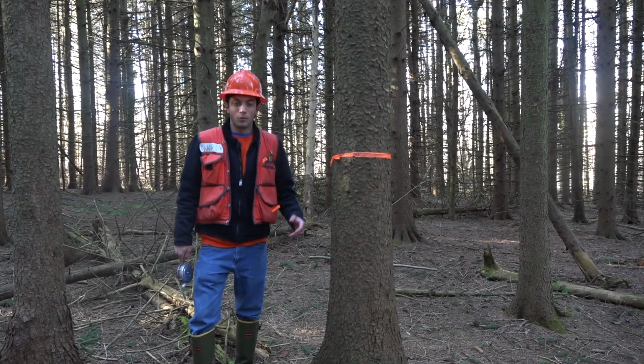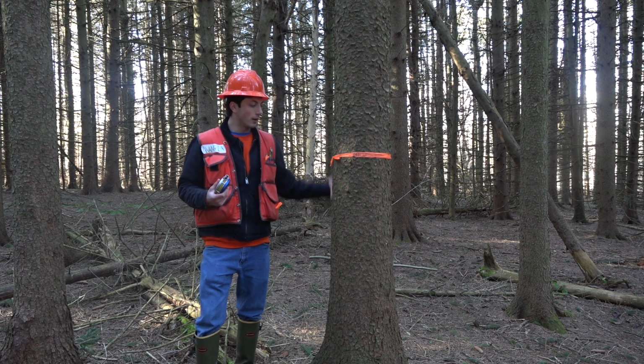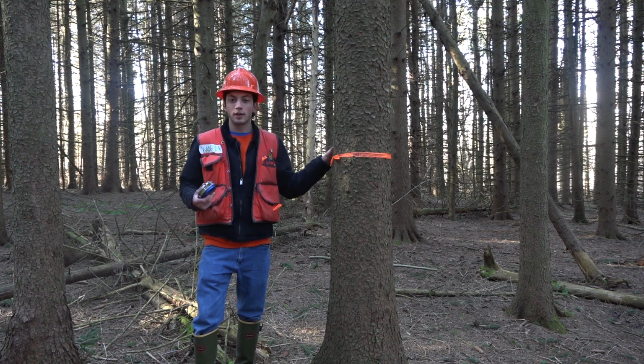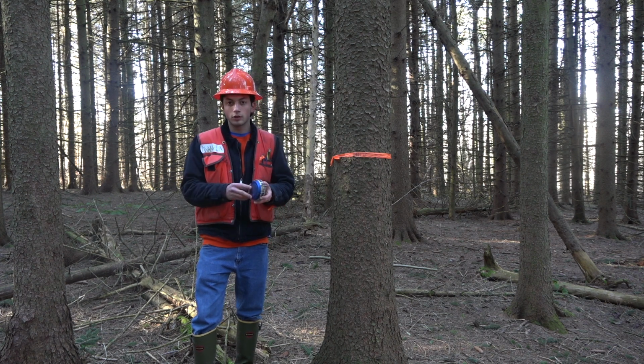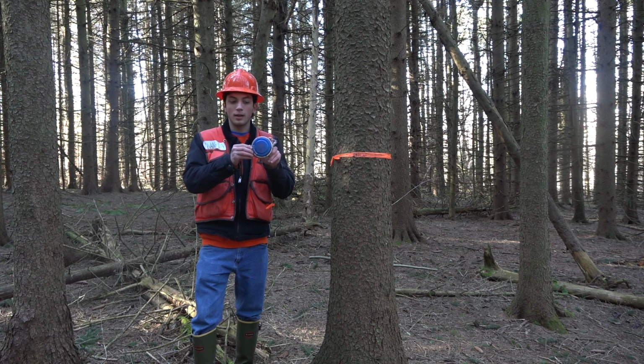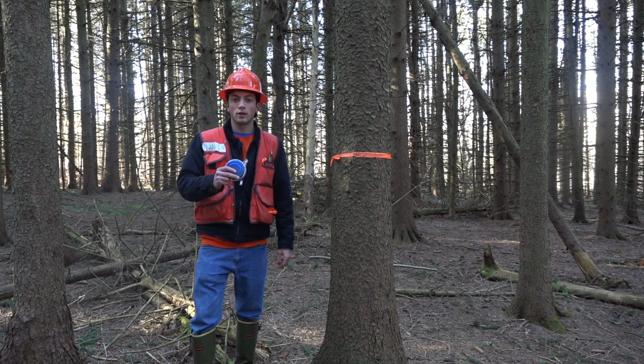Alrighty, so one of the topics today is how to use a diameter tape to find diameter at breast height on a tree. There's many different manufacturers of diameter tapes. Most common to the forestry industry is a Spencer's logger tape. Very handy forestry tool. We're going to take a quick closer look at it.